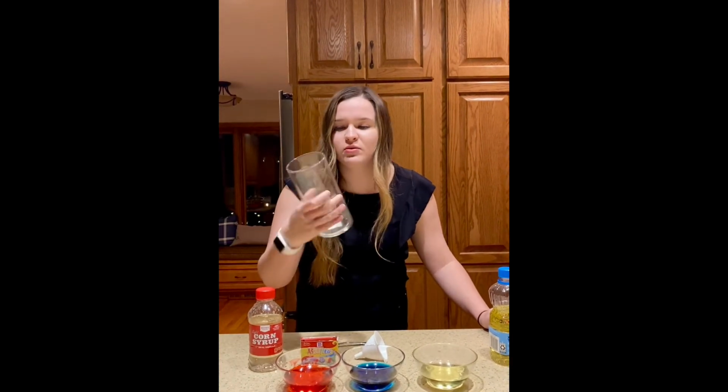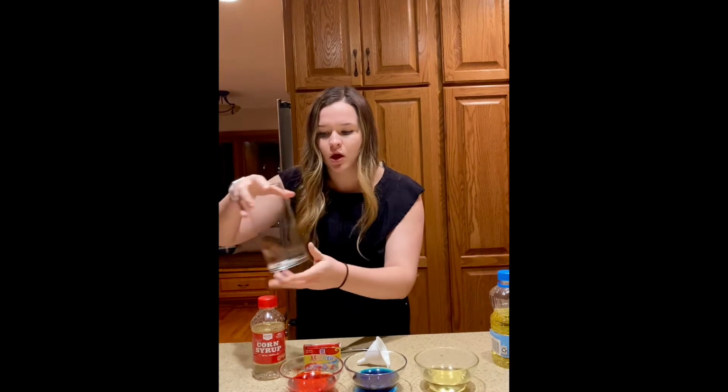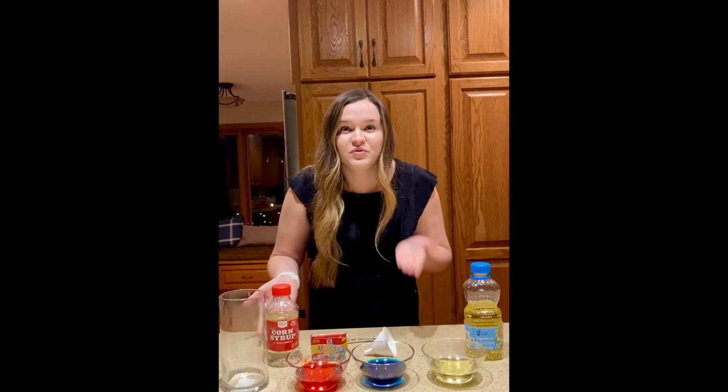Now, when you do this, you want a tall glass. I'm using a vase. These work well because you'll be able to clearly see the stripes and there's no indents. You also might want to dye your liquids like I did to help see the difference. I used these 3. You can use whatever.